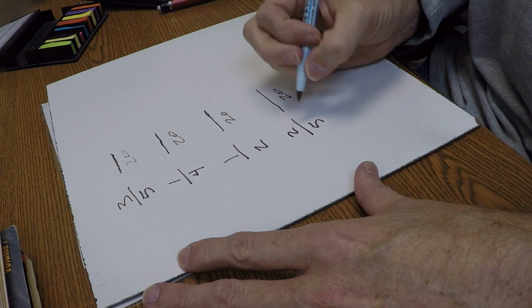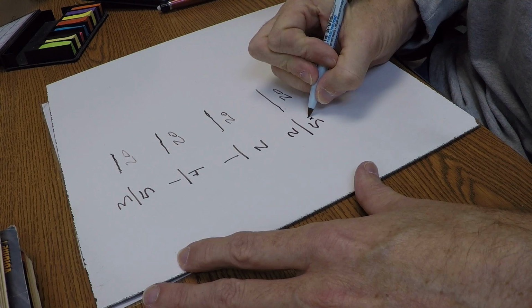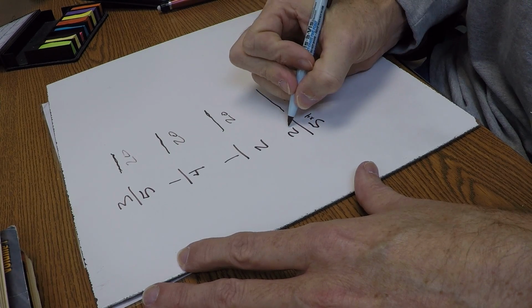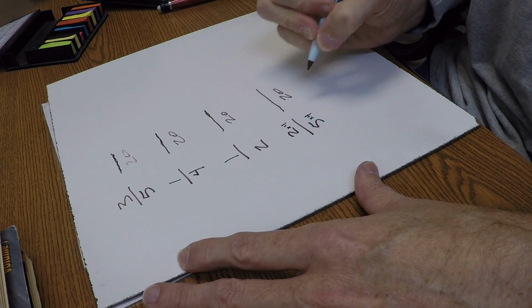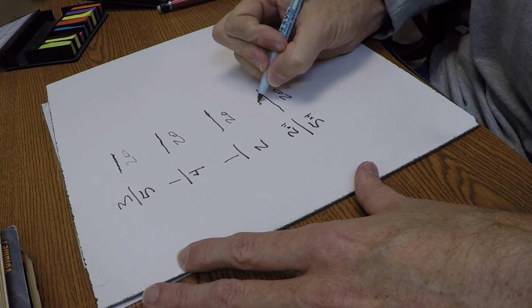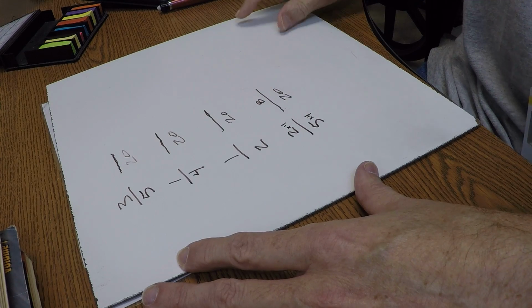Well, the way it did it, it multiplied by 4. So whatever I multiply by on the bottom, do it on the top. So 2 times 4, okay, which is 8. 2 times 4 is 8. So we're going to put that as our new number here.